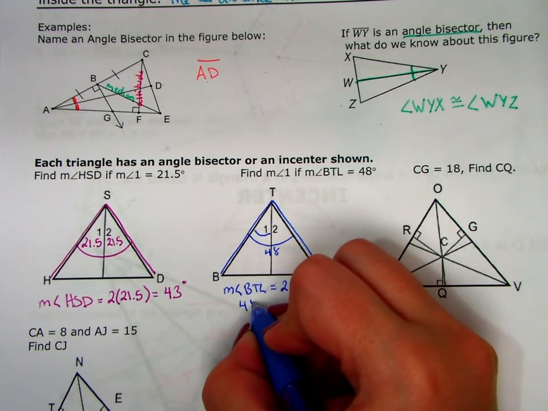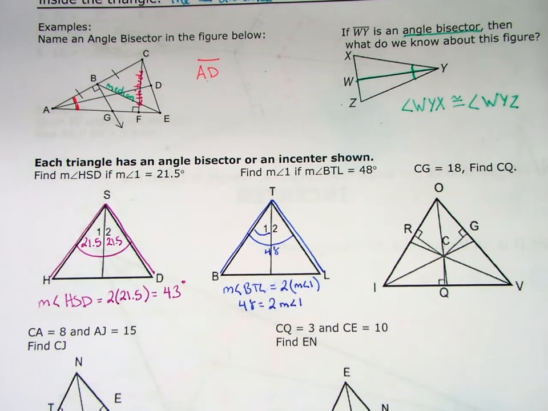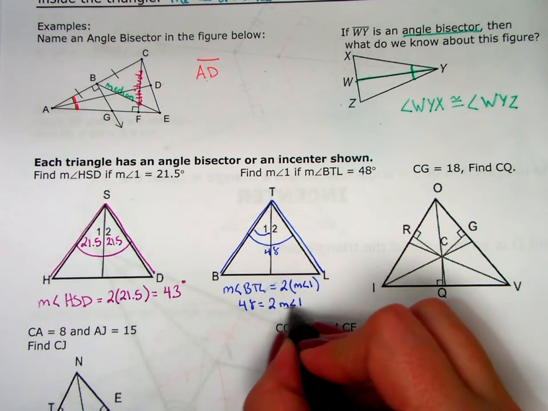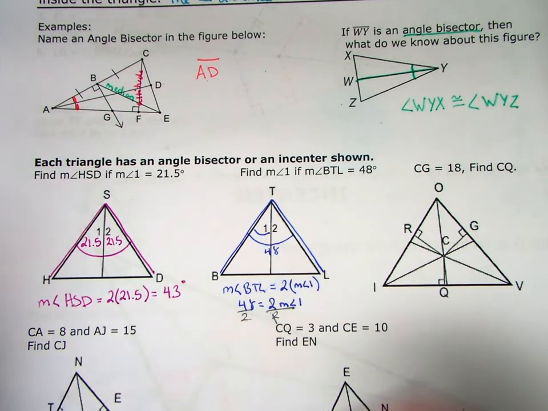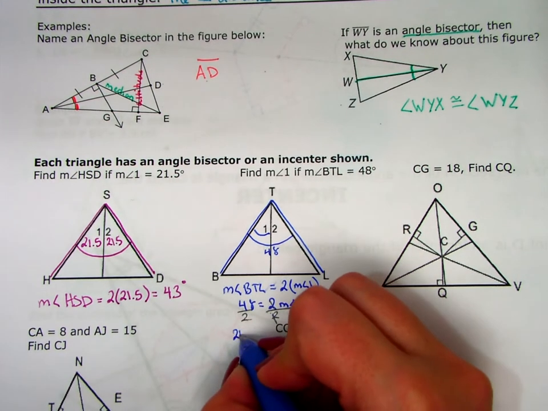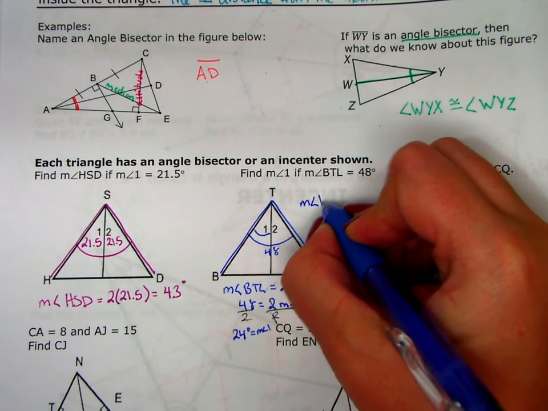That's going to be 2 times the measure of angle 1. So how do we get rid of the 2? Yeah, just divide in half. And you can do that in your head, right? You probably didn't need to write that out. How big is the measure of angle 1? 24 degrees.